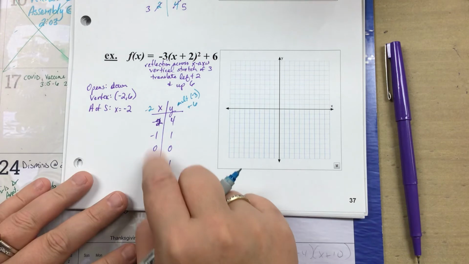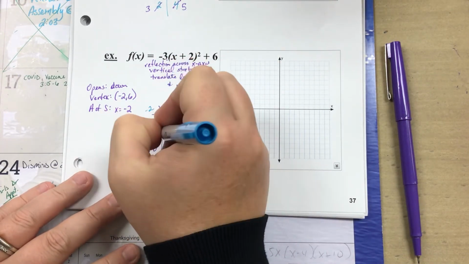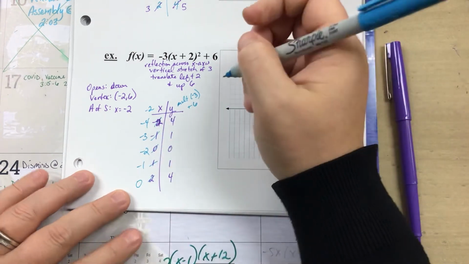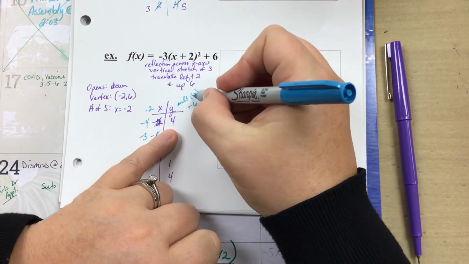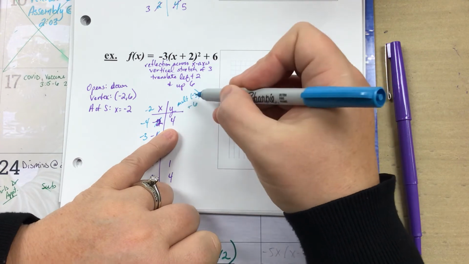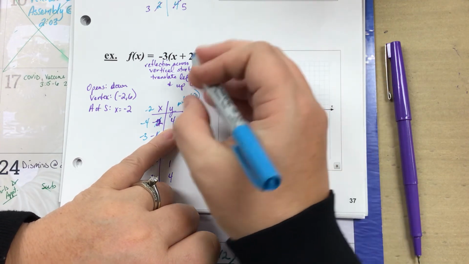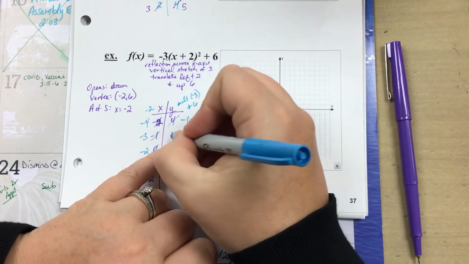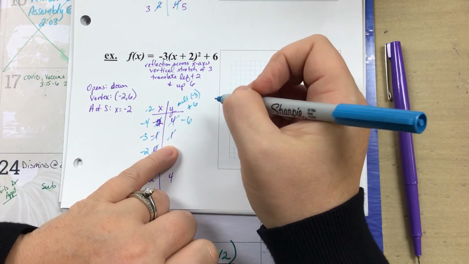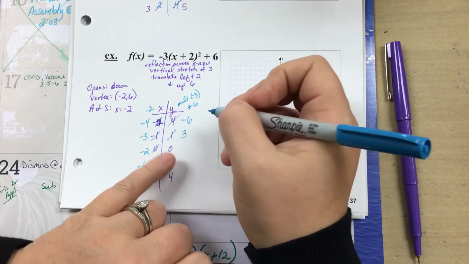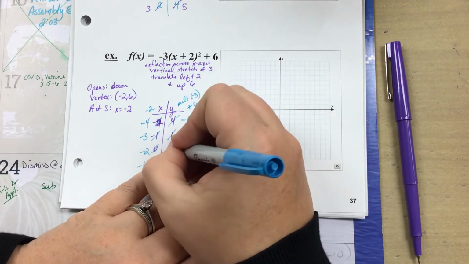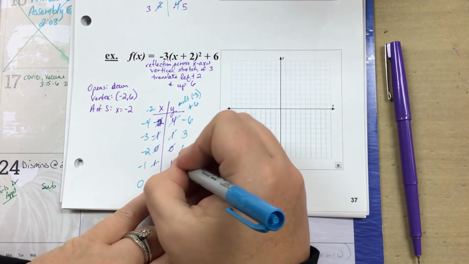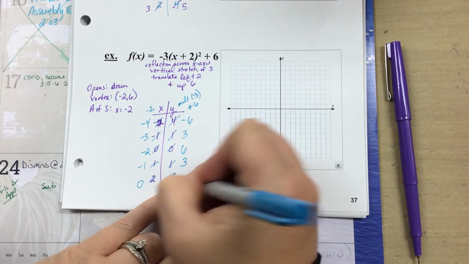So if I go left 2 for my x's, I'm going to be at -4, -3, -2, -1, and 0. For my y's, I'm going to multiply by -3 and then add 6. So 4 times -3 is -12. -12 plus 6 is -6. 1 times -3 is -3. -3 plus 6 is 3. 0 times -3 is 0. 0 plus 6 is 6. And then we're back to the 1 and the 4.